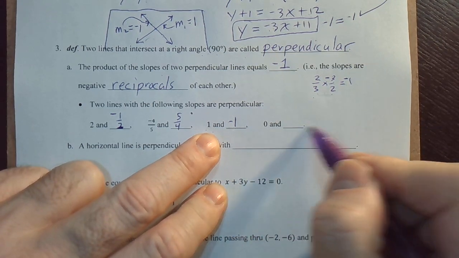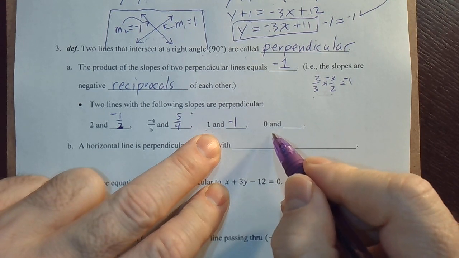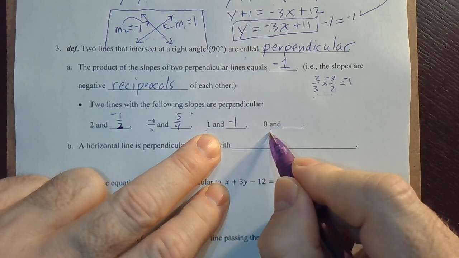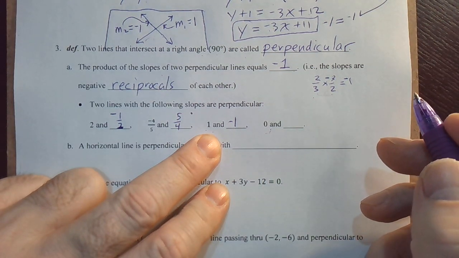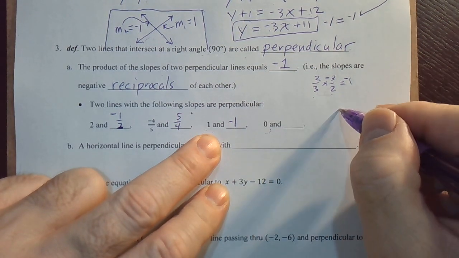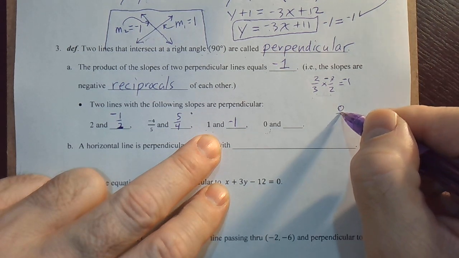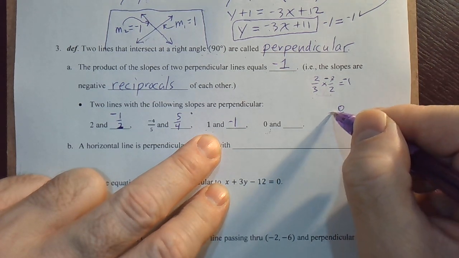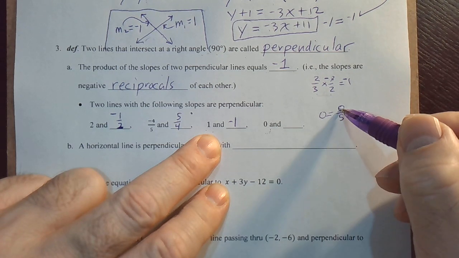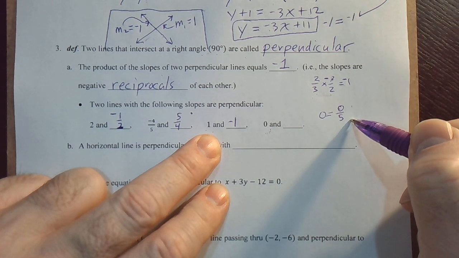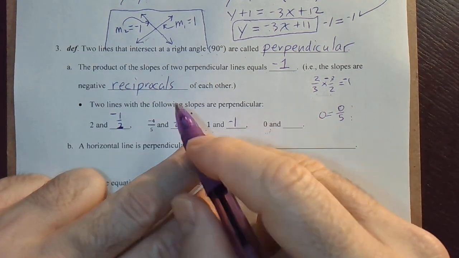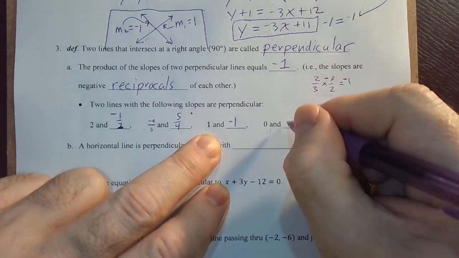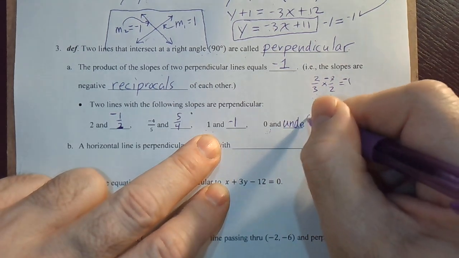And this one I should have given more room. Two lines with the following slopes. In this case, you cannot take the reciprocal of 0. Even if you wrote it as a fraction, for example, 0 over 5, that's equal to 0. But the reciprocal of this is not 5 over 0. 5 over 0 is not even a number. 0 does not have a reciprocal. So if I want the slopes, it would be 0 and undefined.